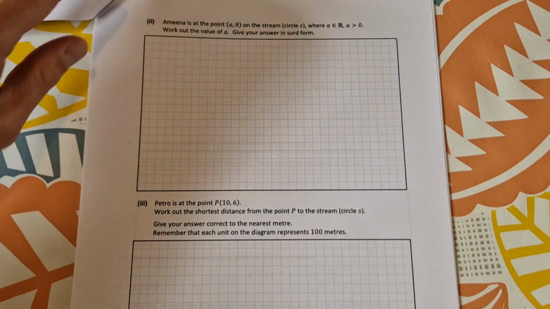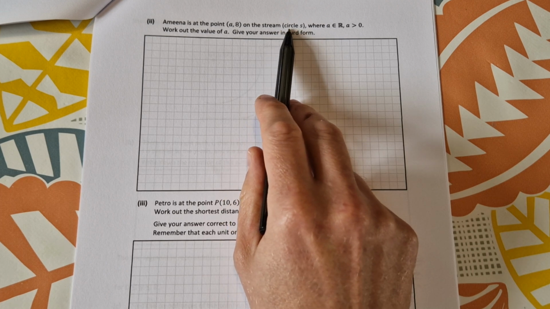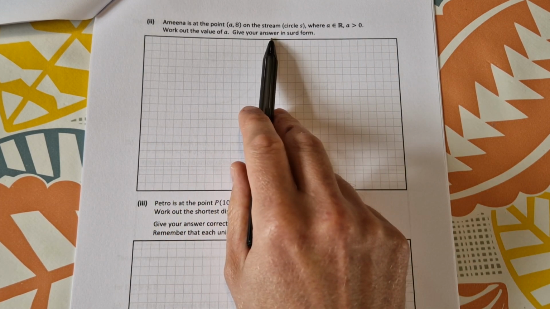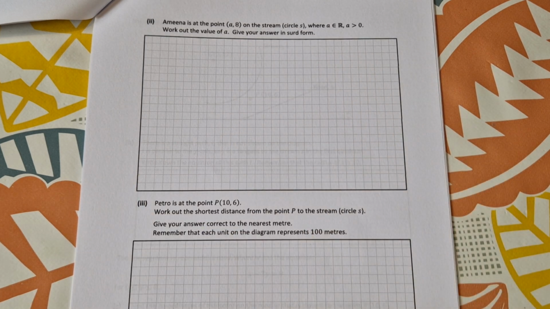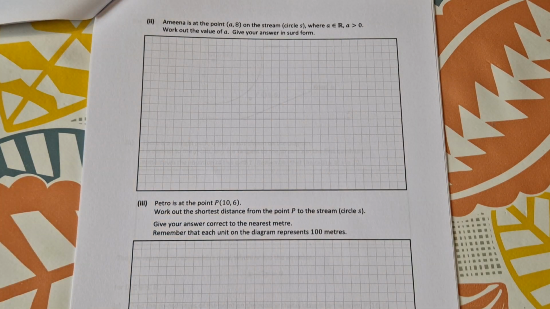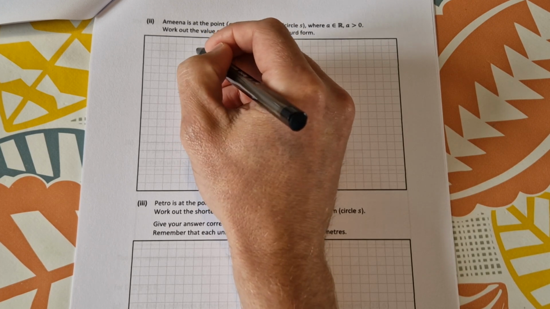Part 2. Amina is at the point (a, 8) on the stream, which is the circle S, where a is greater than 0. Work out a value of a and give your answer in surd form. For this one, we just need to sub (a, 8) into the equation of the circle. So instead of x and y, we have a and 8.